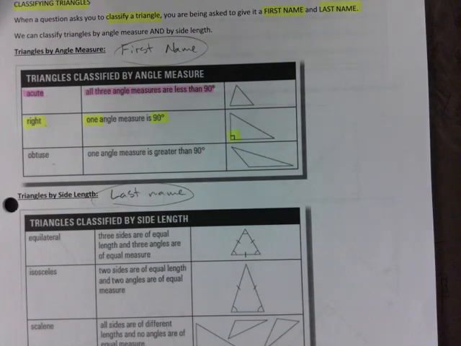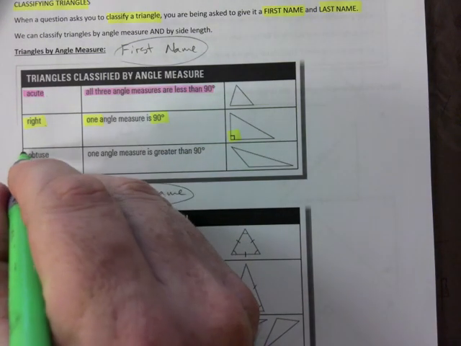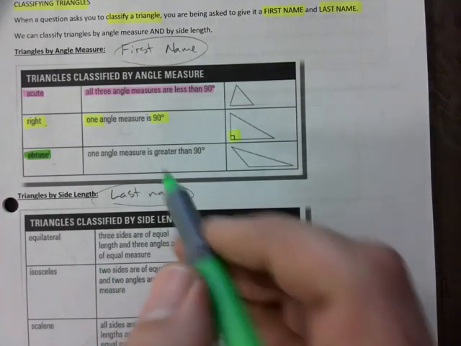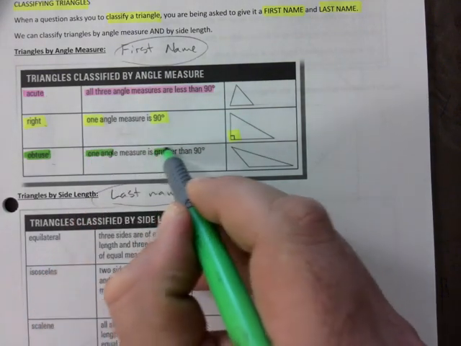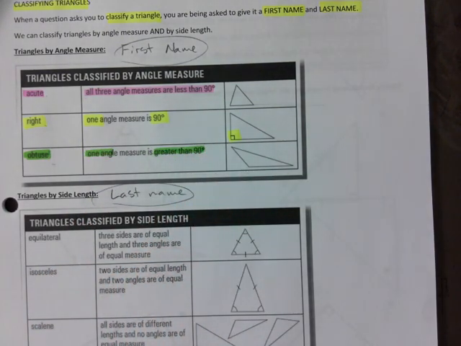Obtuse, I'm going to use a different color. I'm going to use green. Obtuse: one angle is greater than 90. One angle. Question: can a triangle have more than one obtuse angle?